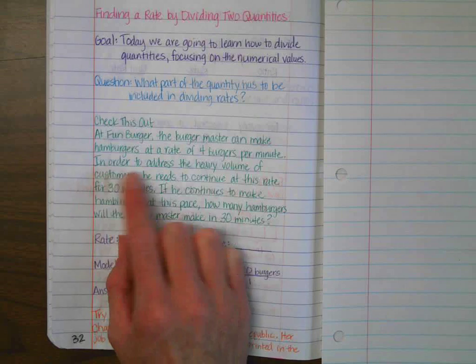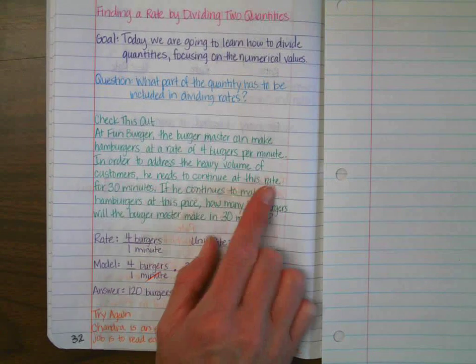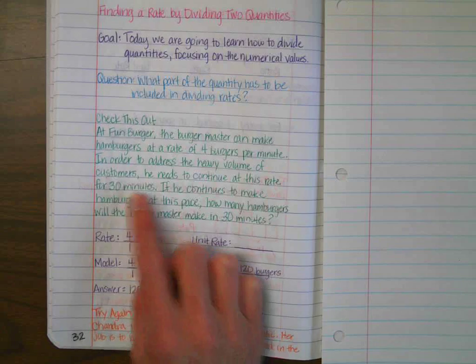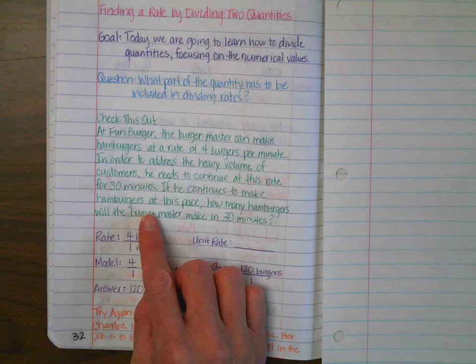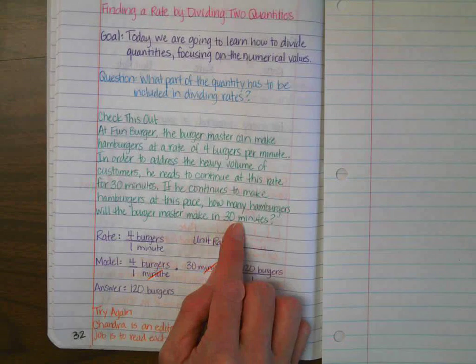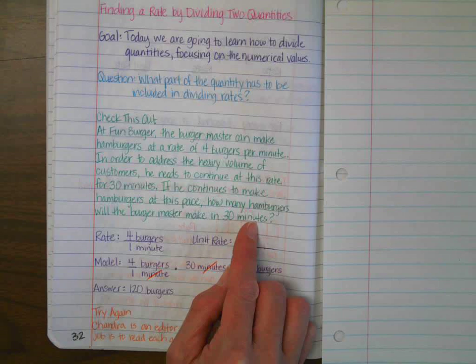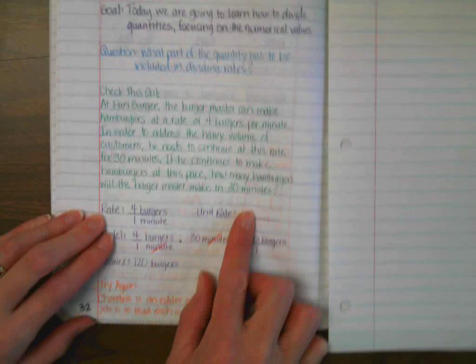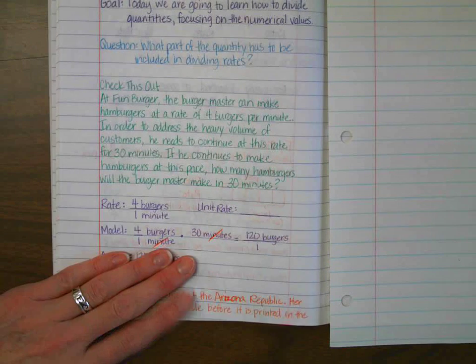Crazy. In order to address the heavy volume of customers, he needs to continue at this rate for 30 minutes. If he continues to make 4 hamburgers in 1 minute, how many hamburgers will the burger master make in 30 minutes? So we want to find out, after he's done for a whole half an hour making 4 burgers in 1 minute, how many burgers will be made. So the way we do this is we set up some information to help us with it.